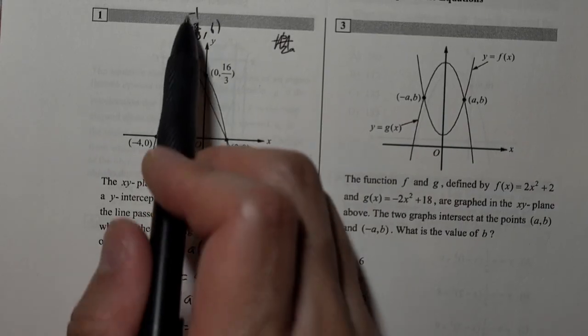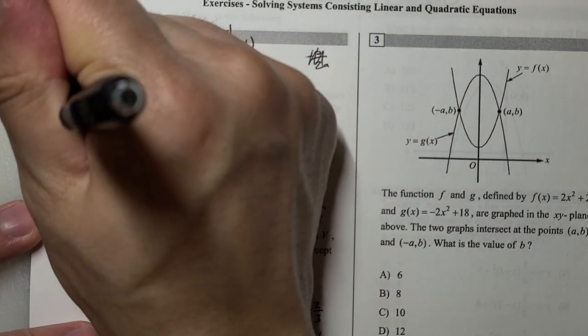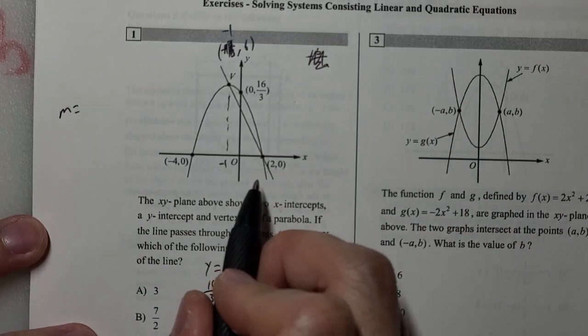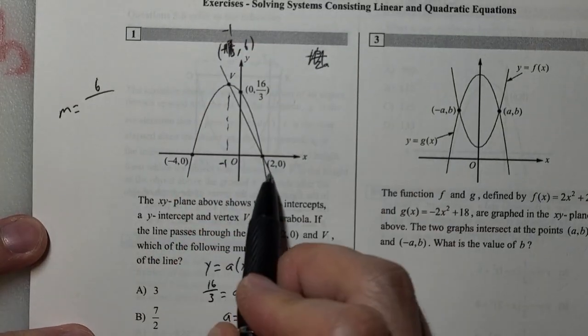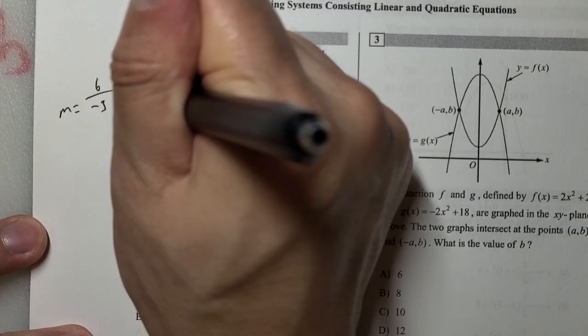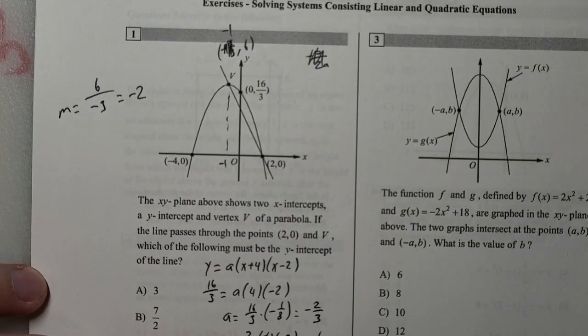Okay, that's my vertex. Now I have 2 points. I can get the slope of the line. So the slope, m, is change in y over change in x. 6 minus 0 is 6 over minus 1 minus 2, that's minus 3, which is negative 2. This looks like a negative slope, right? So at least we have a correct looking sign.